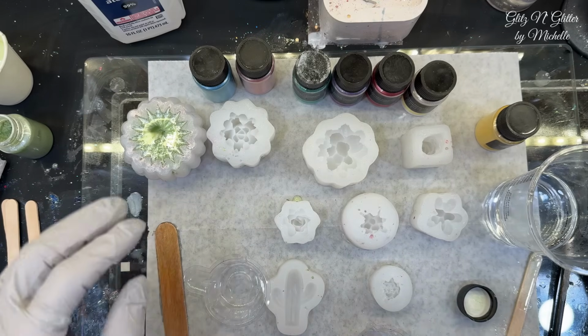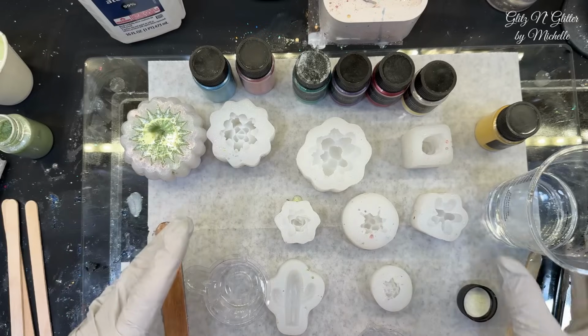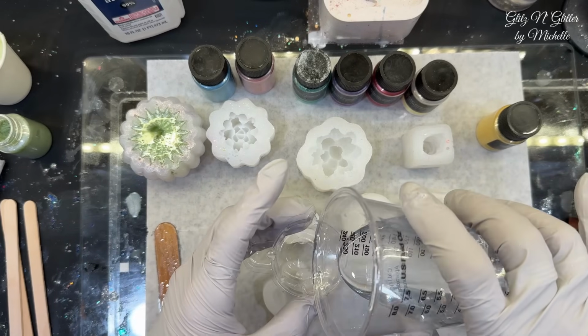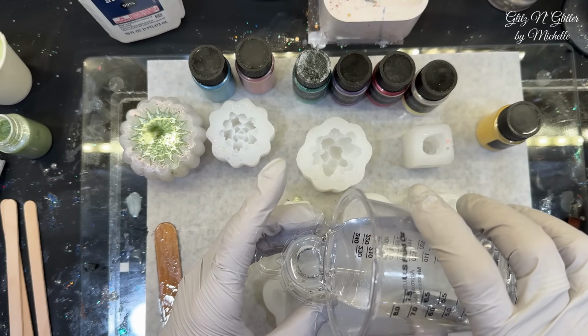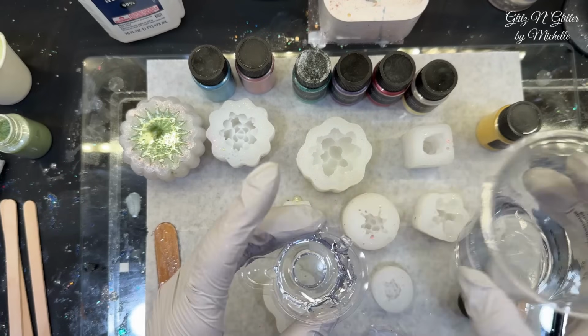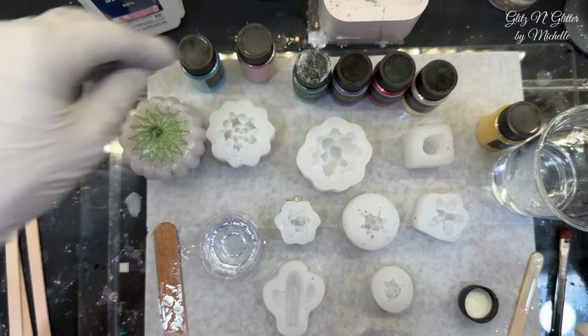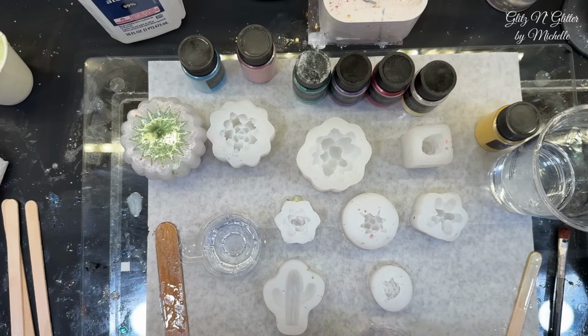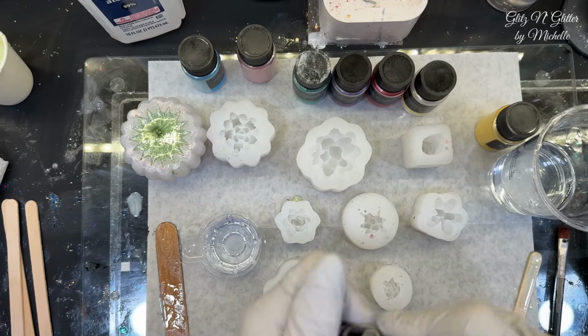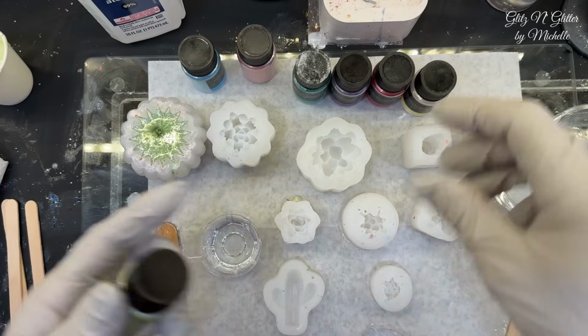Let's see, for the next one, I usually do them from big to small. So we'll do a little bit in here. And we've done the green. Let's do, I like this goldish white one. Whoops. There it goes.